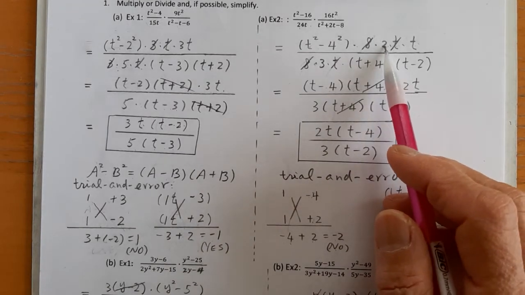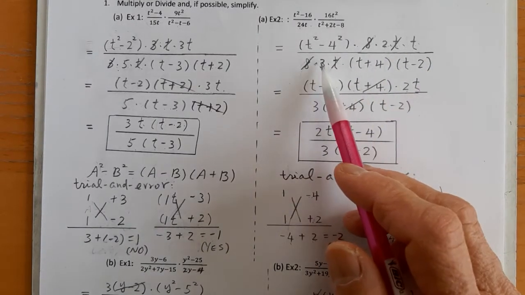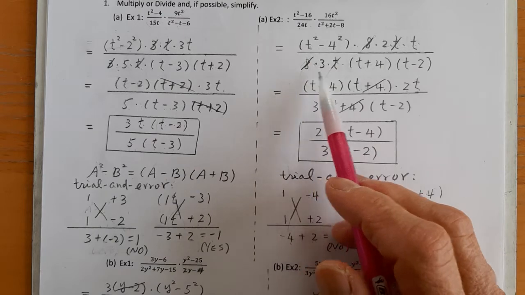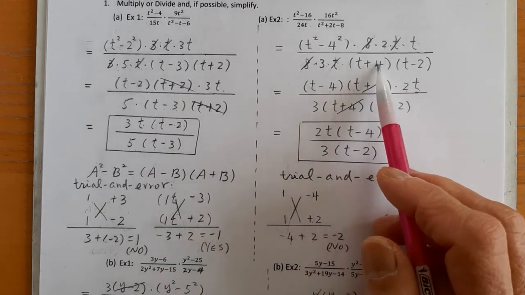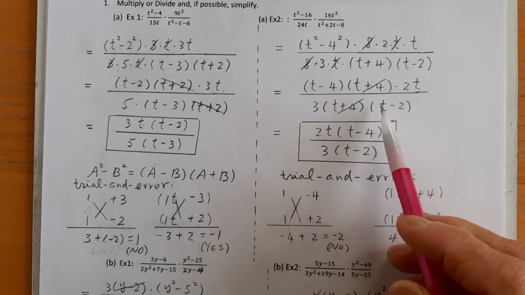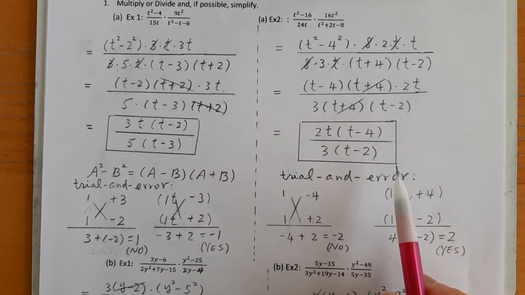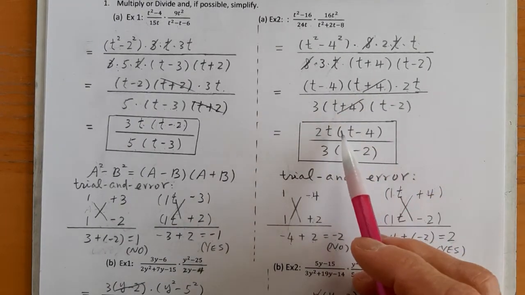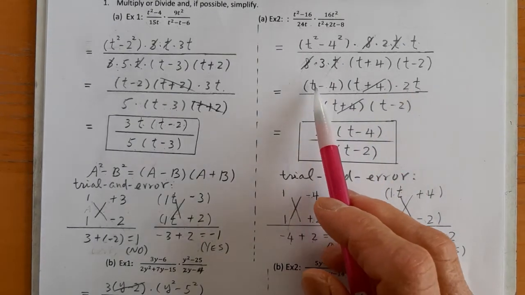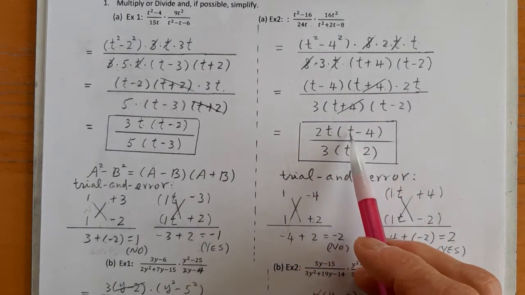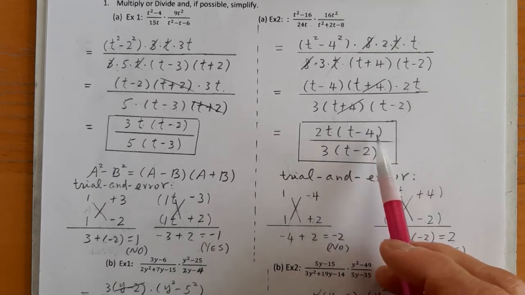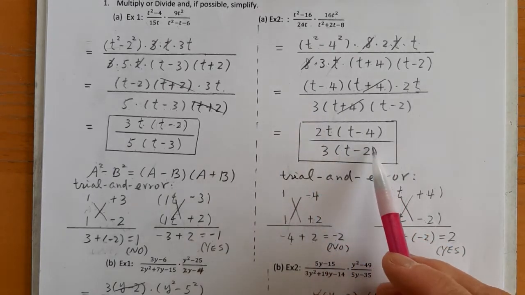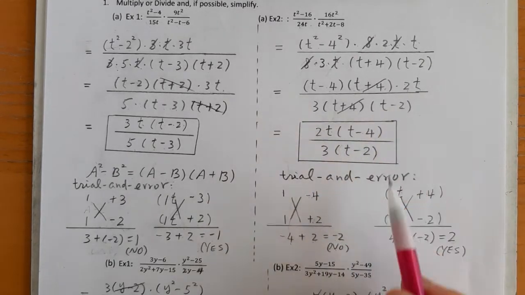So this one remains 2t. And this 8 cancels, so remains 3 and the t plus 4 factor, then times t minus 2. Then the two have common factor t plus 4, cancel. So remaining is 2t times the quantity t minus 4, and then 3 times the quantity t minus 2.